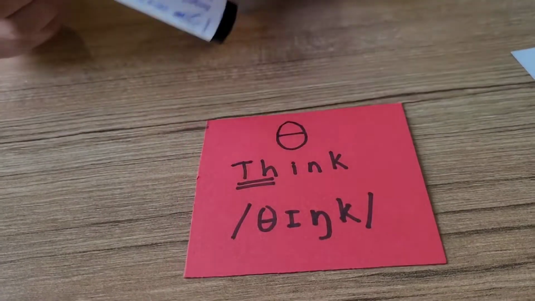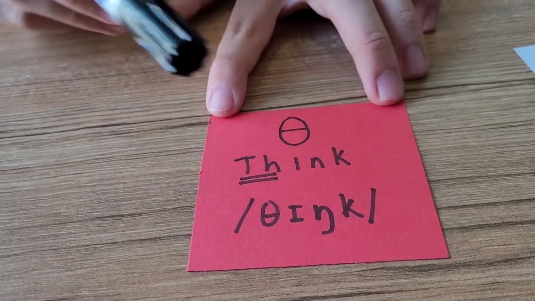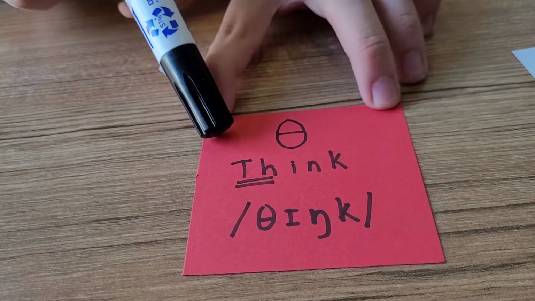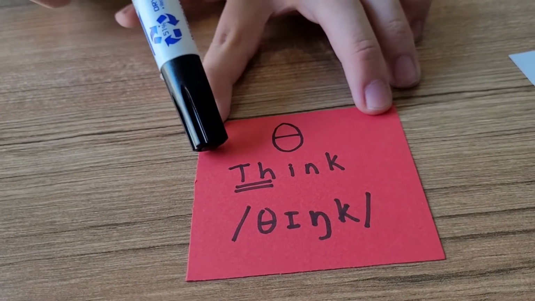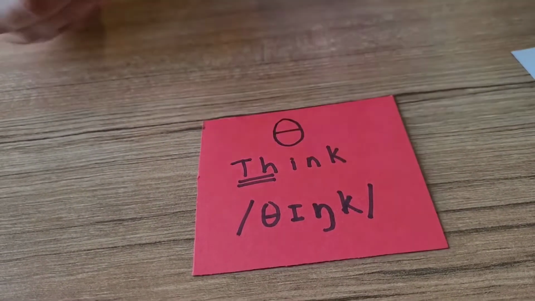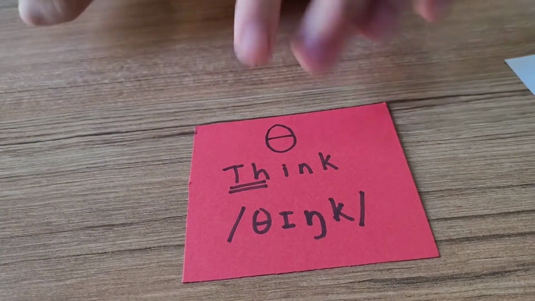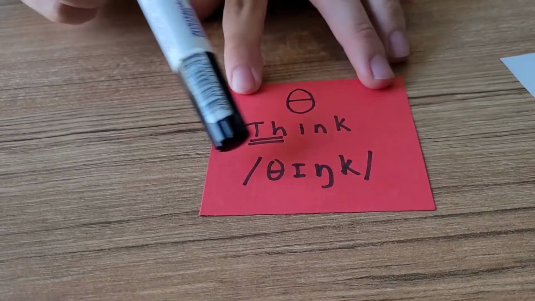Think. You don't really pronounce a real consonant sound here, but to make it up, you use t and h as mixed. Think.